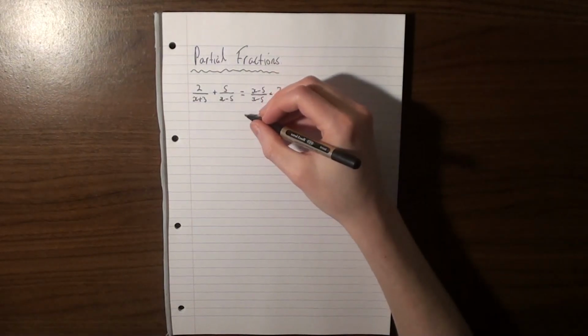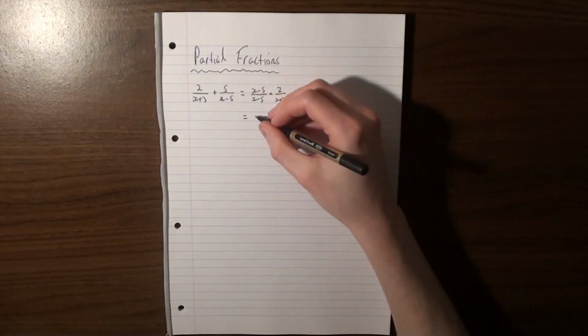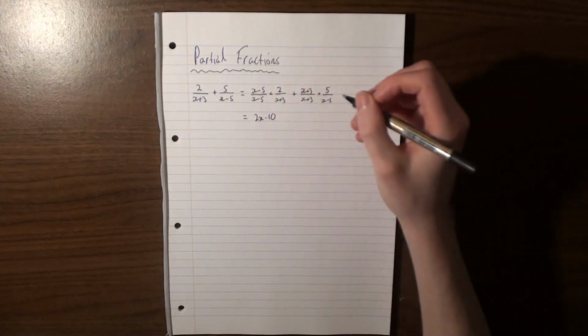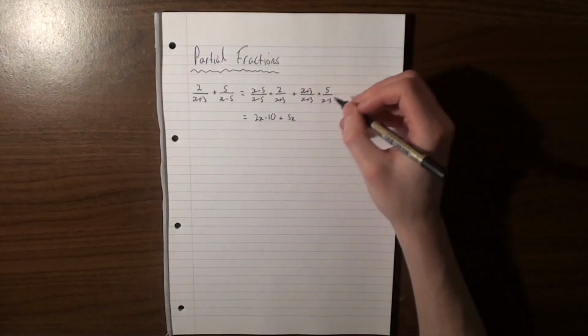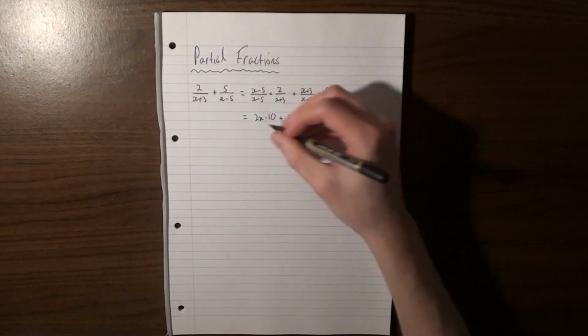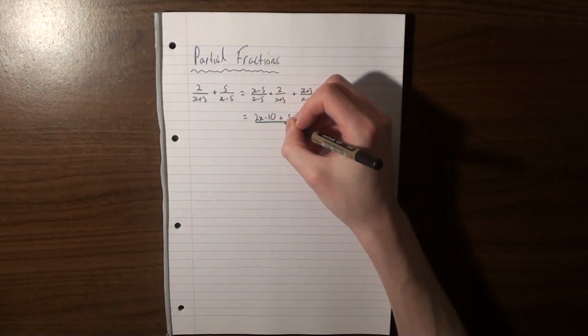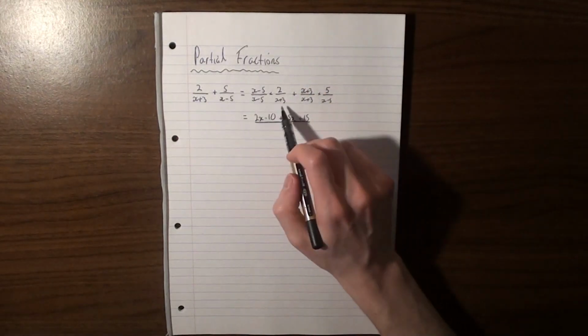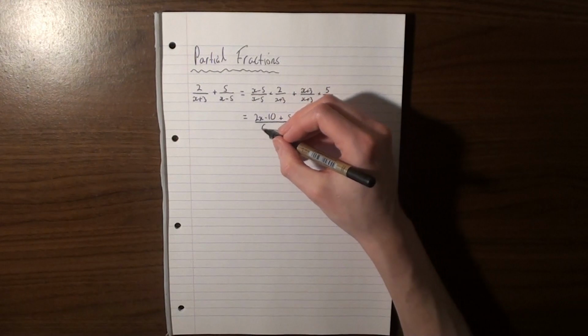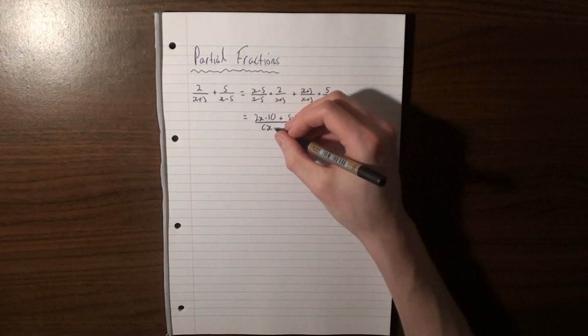So let's clean that up a little bit. So 2 times that is going to be 2x minus 10, plus 5 times that is going to be 5x plus 15, all over, and then I could think really hard about what that times that is, but let's just write it as two brackets, sorry.